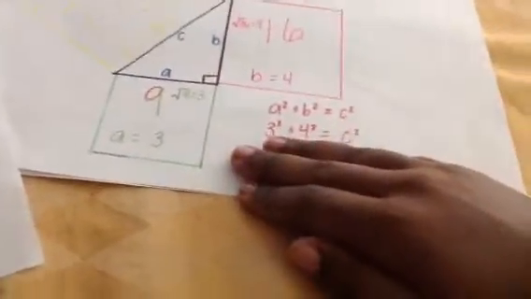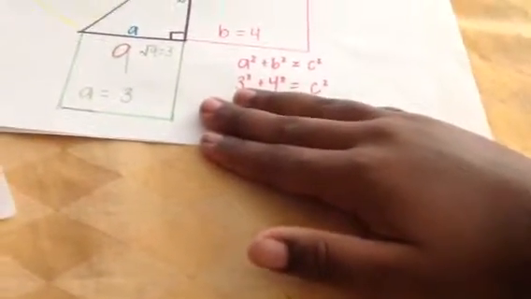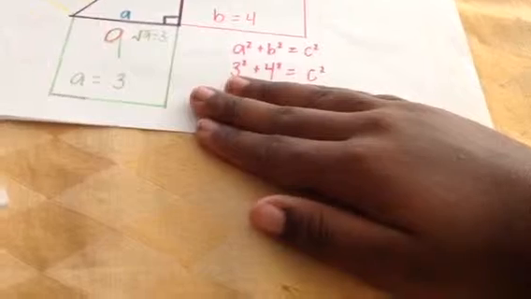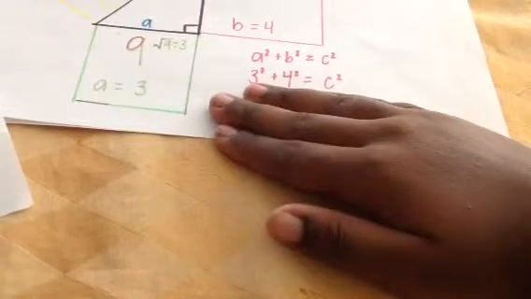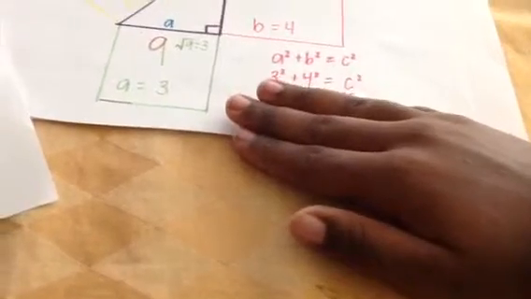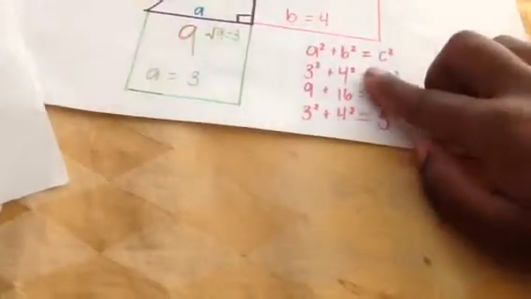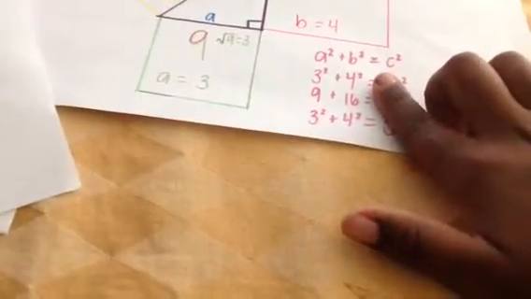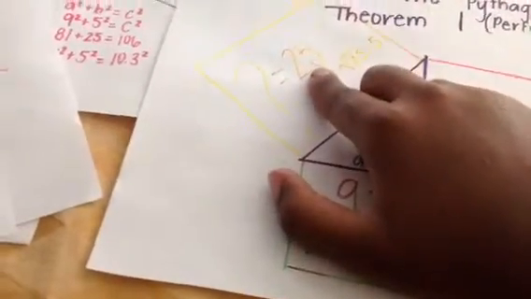Now let's look over here. And your formula is a squared plus b squared equals c squared. Then you do 3 squared plus 4 squared equals c squared. So you square 3 and 4 and you get 9 and 16. And you add that together, you get 25. So that makes your c squared 25.